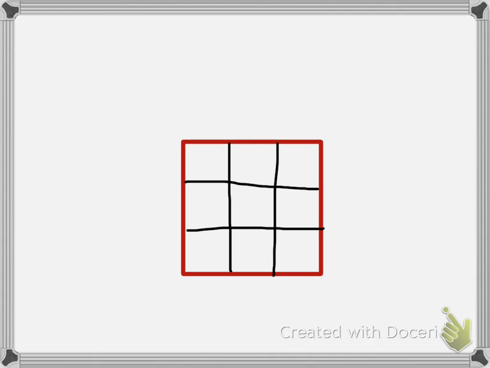Now, if I look here, I can see that the length of this square is 3 units. Okay, our length is 3 units. I have 1 unit, 2 units, 3 units. So I know that it's 3 units.